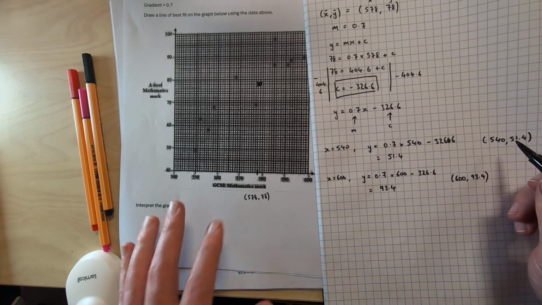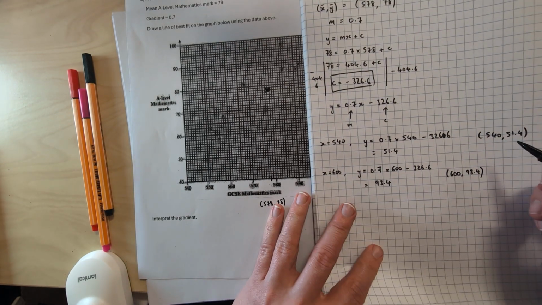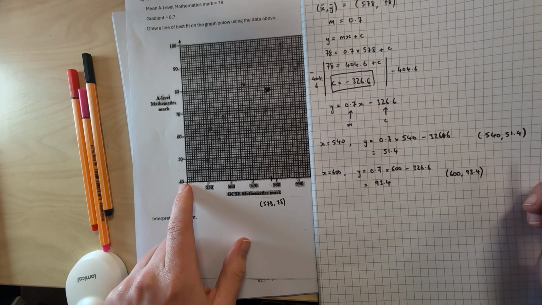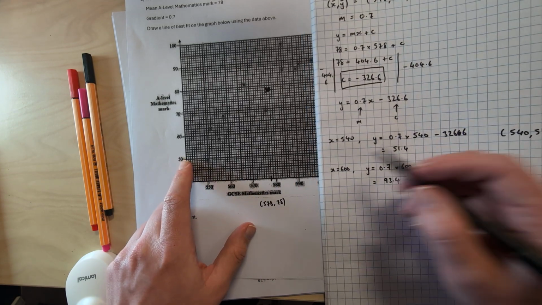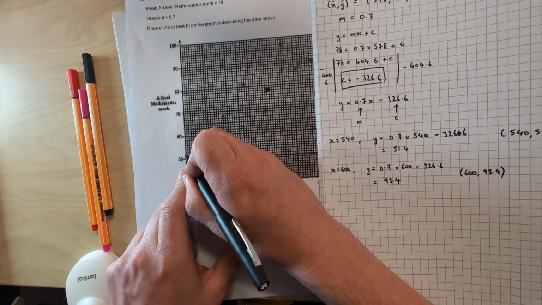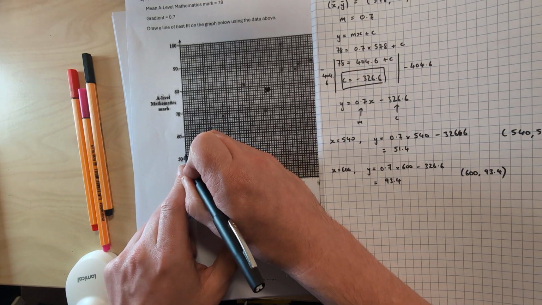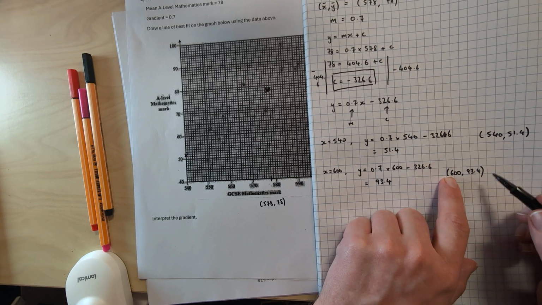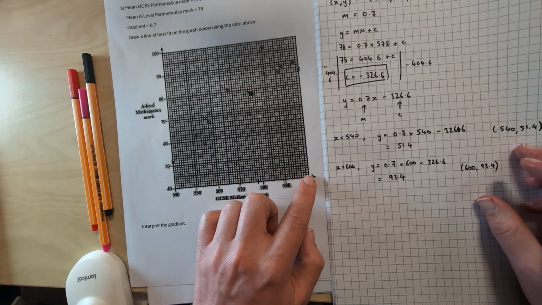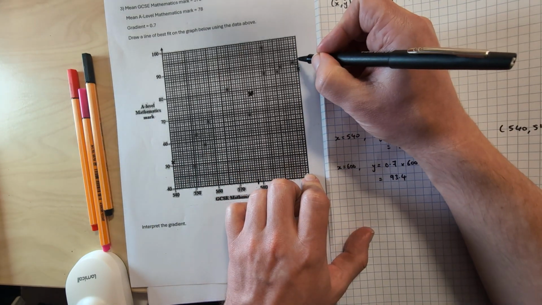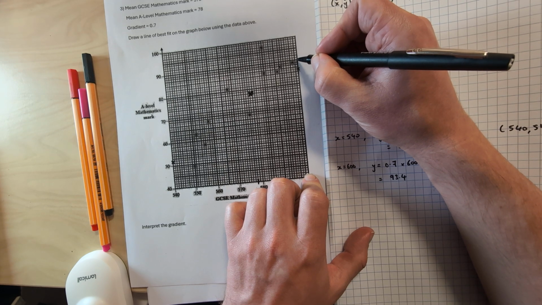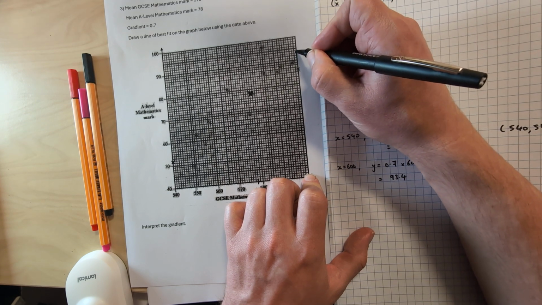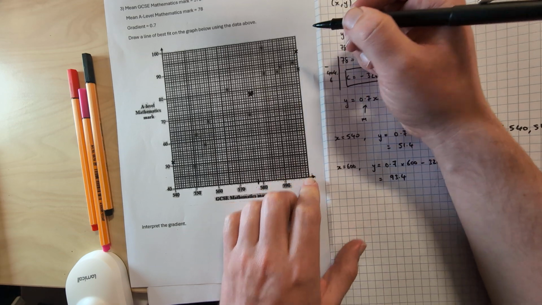You can just do a try and be as accurate as possible. I'm not expecting it to be super precise. We've got 540 for x and 51.4 for y. Well, here's 51, so it's going to be between 51 and 52, so it'll be here. And then the second point is 600, 93.4. So there's 600, go up to 90, and it goes up in units of 1, so 91, 92, 93. 93.4 would be around here.